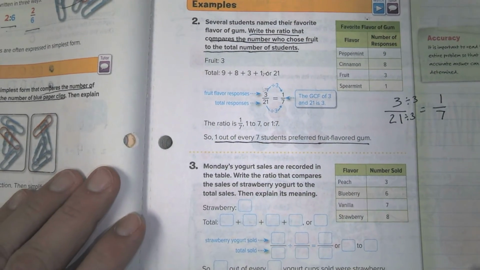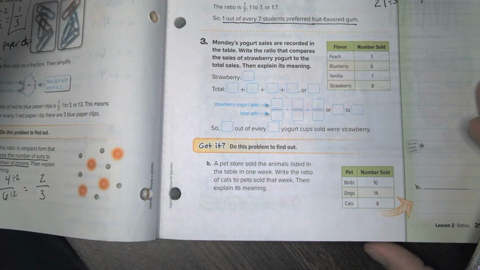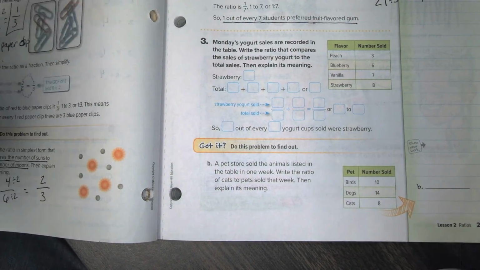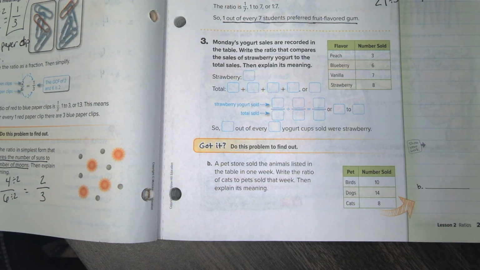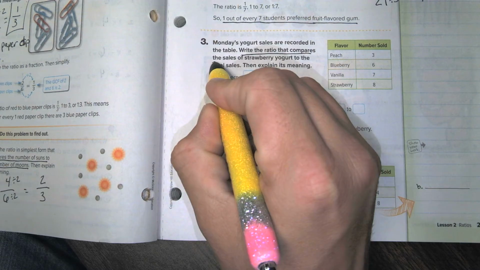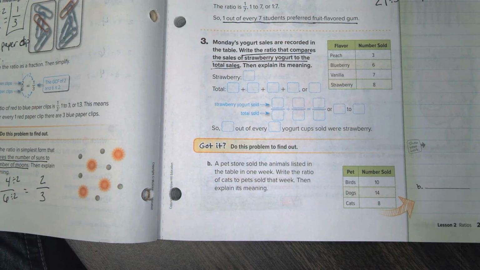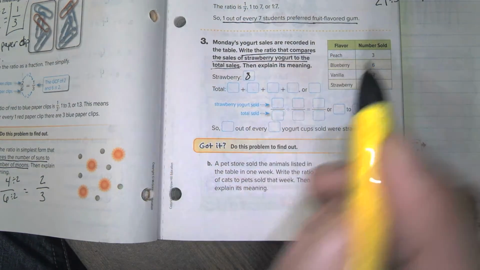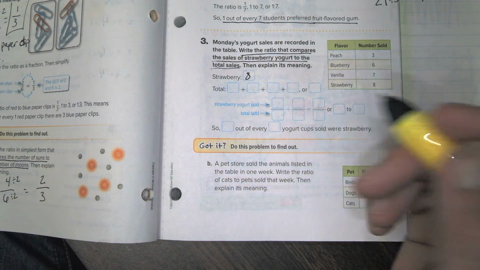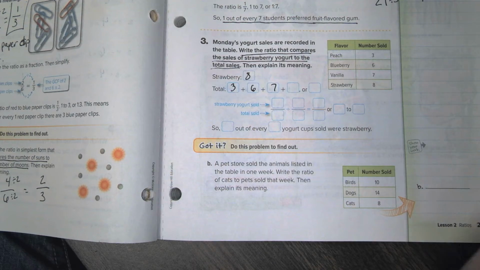All right, now number 3 here. Now we're talking about yogurt. Okay, so Monday's yogurt sales are recorded in the table. Write the ratio that compares the sales of strawberry yogurt to the total sales. So first off, how many strawberries did they sell? 8. Now we got to find the total. So once again, we're just adding it up. So 3 plus 6 plus 7 plus 8, which is what?